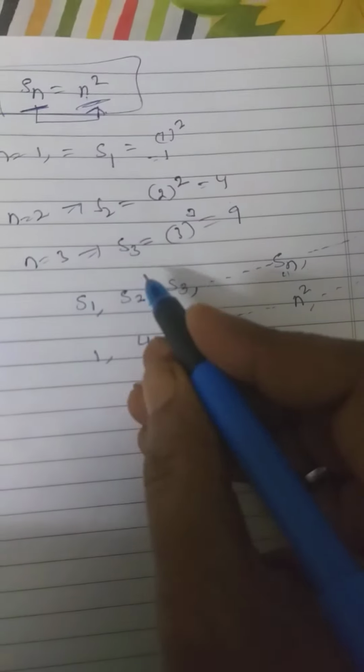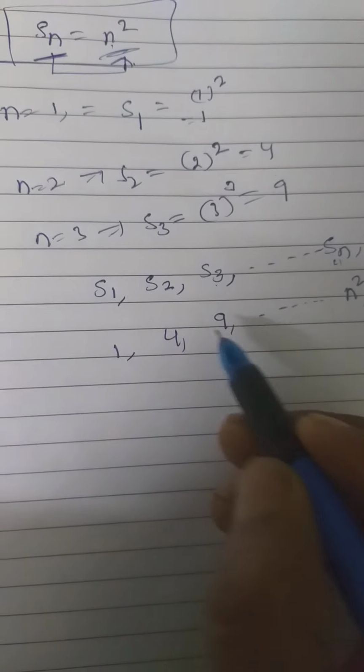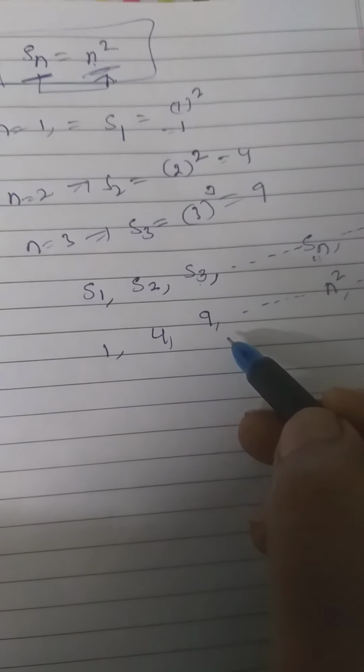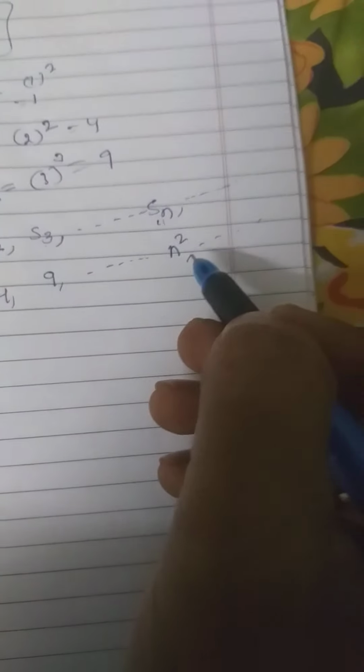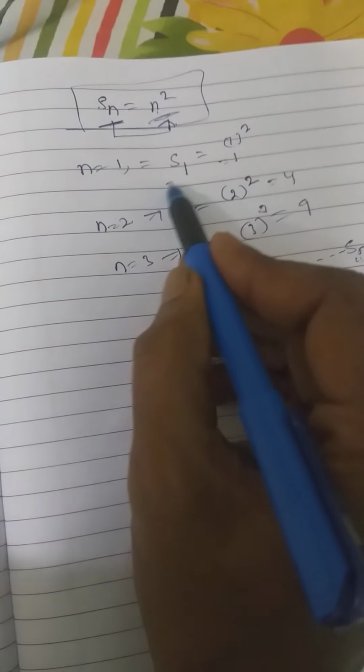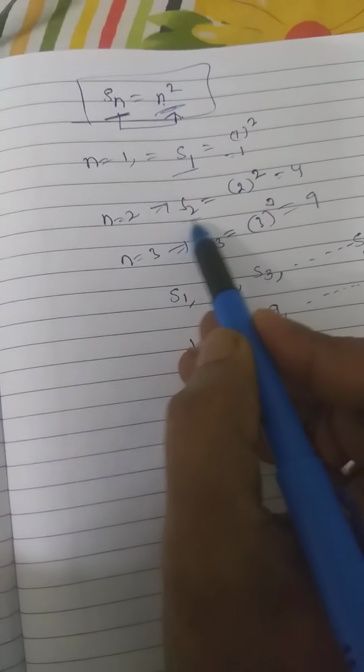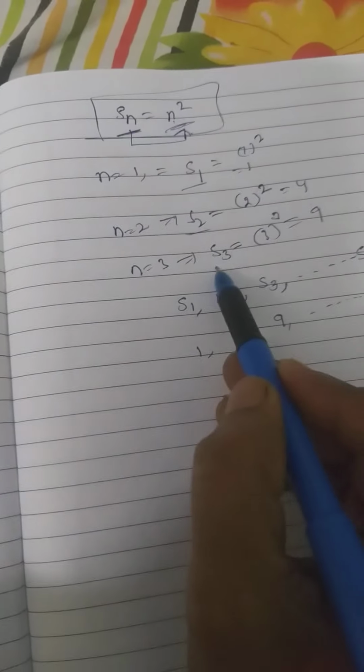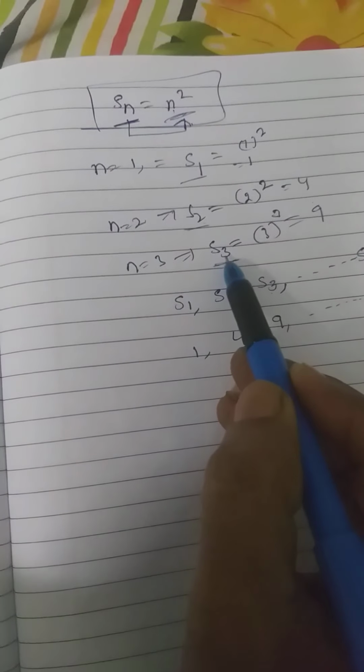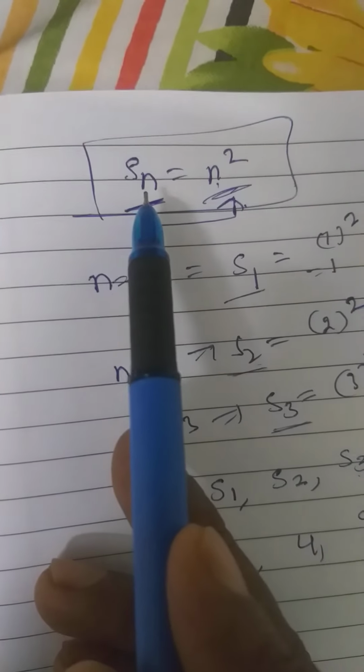This is the sequence whose first term is 1, second term is 4, third term is 9, and so on. The nth term is n square, the n plus 1th term is n plus 1 whole square. These are the notations, where S1 is the first term, S2 is the second term, S3 is the third term, and similarly S_n is the nth term of the sequence.